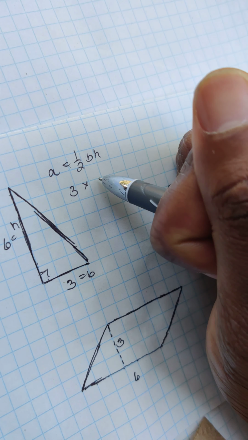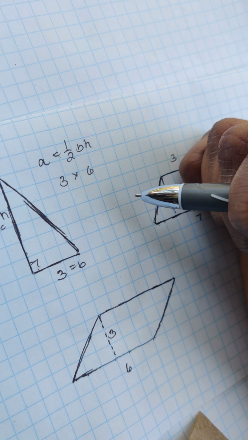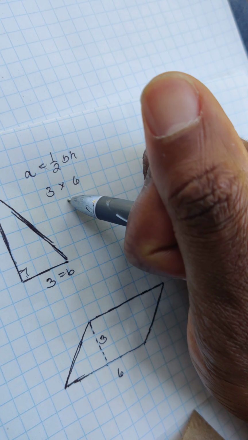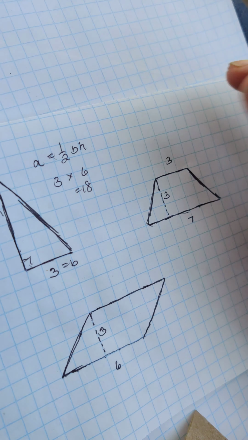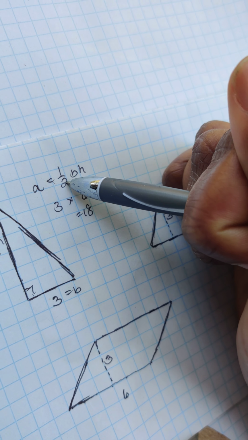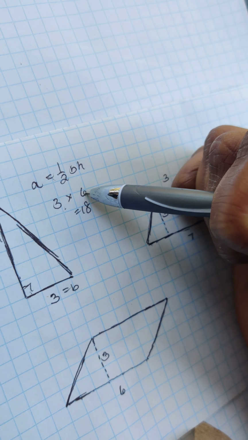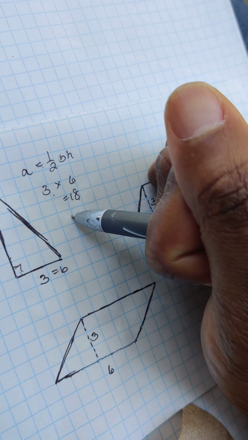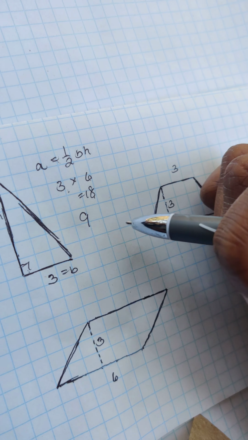In terms of the actual computation I want you to do, multiply the base, which is 3, times the height, which is 6. What's 3 times 6? 3 times 6 is 18. So base times height is 18, but we're not done. We have to get half of that base times that height, which was 18. So what's half of 18? 9. The area is 9 square units.